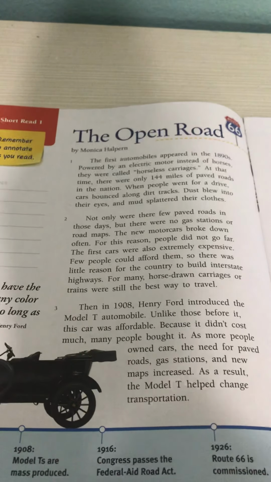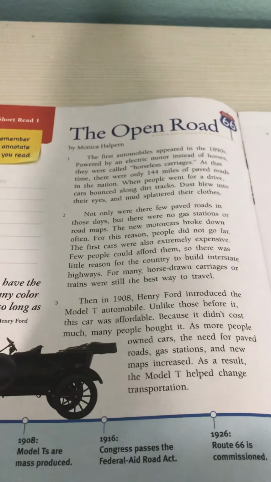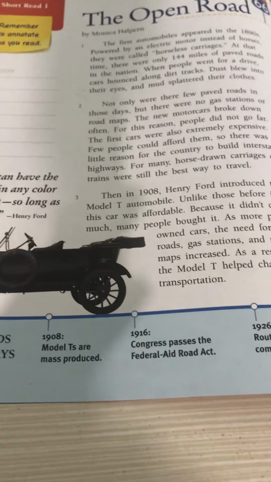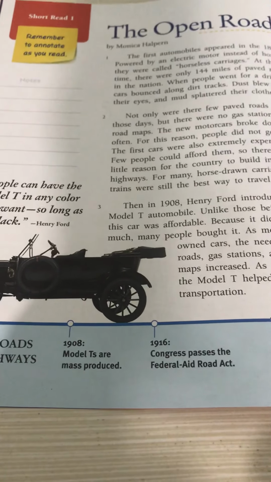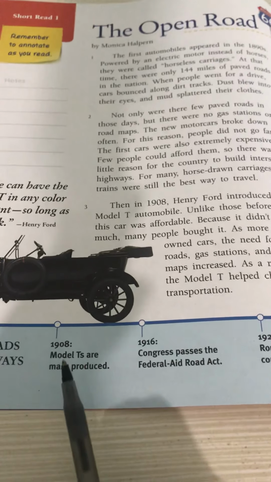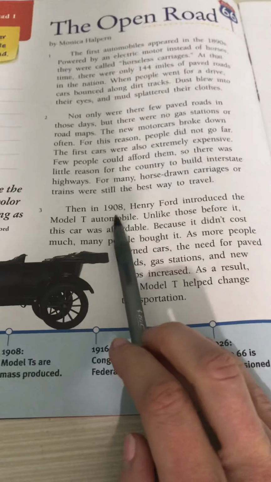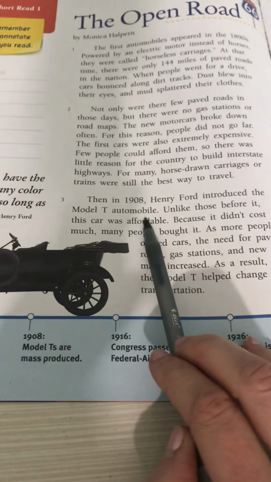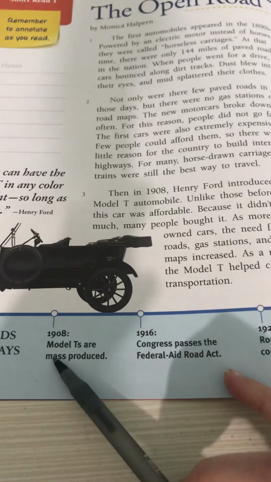All right, so I want you to first read the timeline in the text, read the timeline. And then I want you to draw some arrows to connect some places where you see where the date is also in the text. So for example, here it talks about 1908, and then here it says 1908 is when Henry Ford introduced the Model T automobile, which is also the year that it was mass produced.